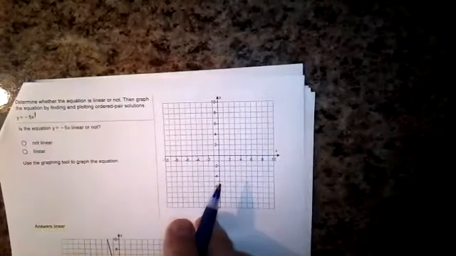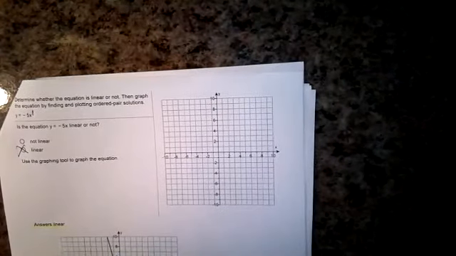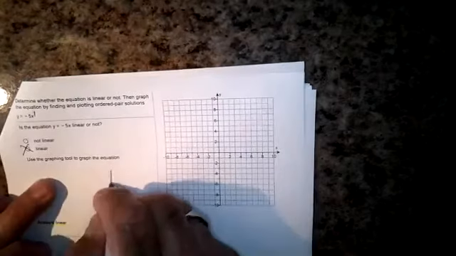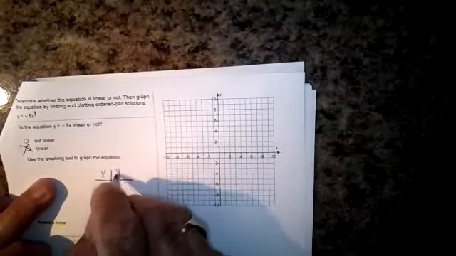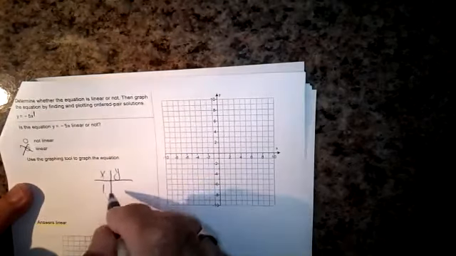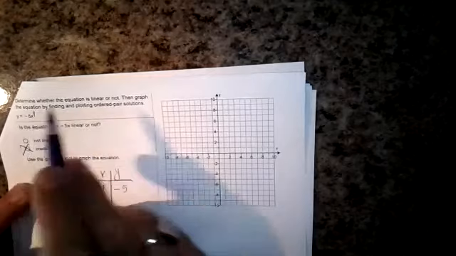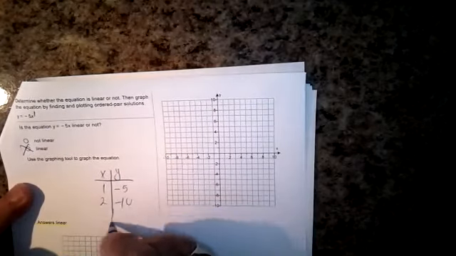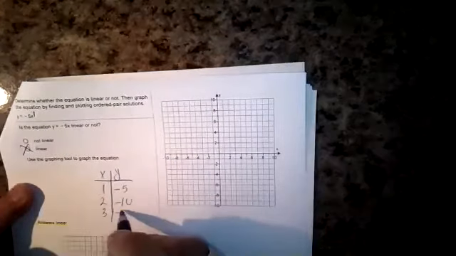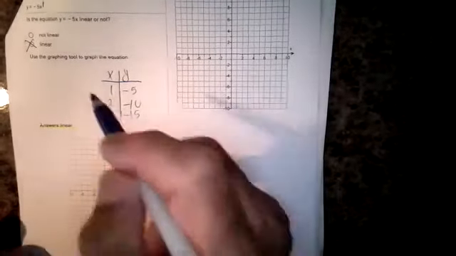It is linear. Why? Because the power of x is 1. Linear. And its graph is easy. Look, just come up with some arbitrary numbers. X is 1. You put a 1 here. Minus 5 times that is minus 5. X is 2. Put 2 here. Minus 5 times 2 is minus 10. X is 3. Here is minus 15. And when you plot this, you come up with a straight line. Okay. So we know it's a straight line because the power of x is 1.